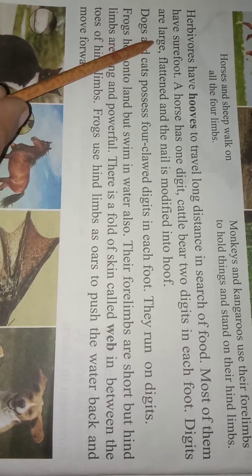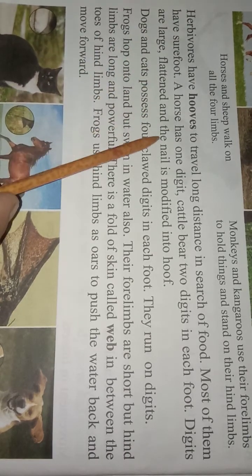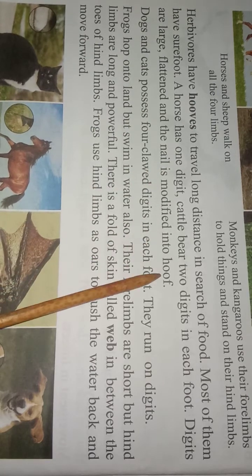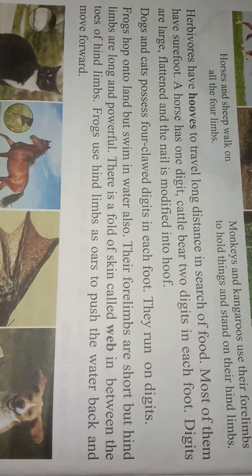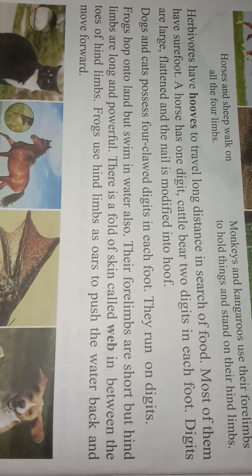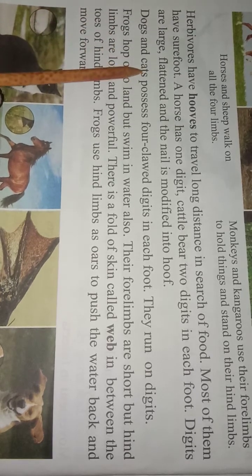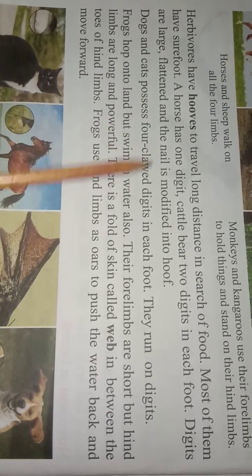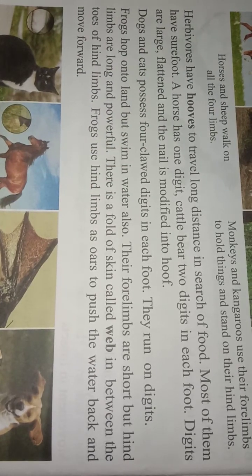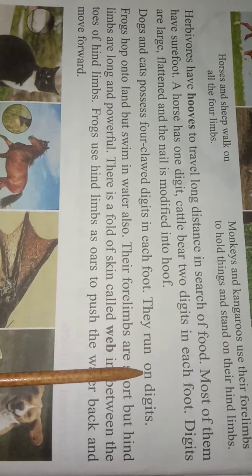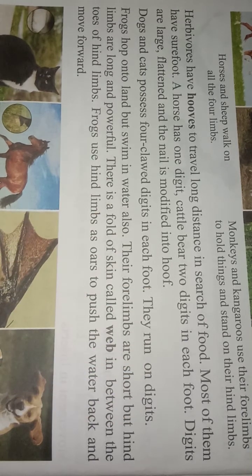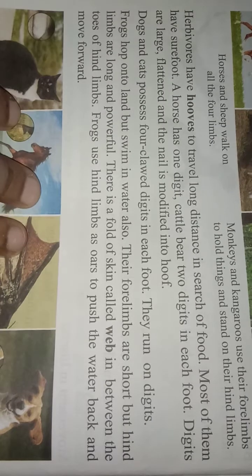Digits are large and flattened, and their nails are modified into hoofs, so they have a large flattened foot. Dogs and cats possess four clawed digits in each foot. They run on digits. Dog and cat run on their digits, which in Hindi you call paunje.